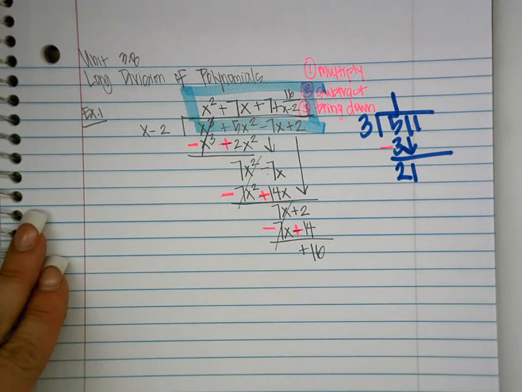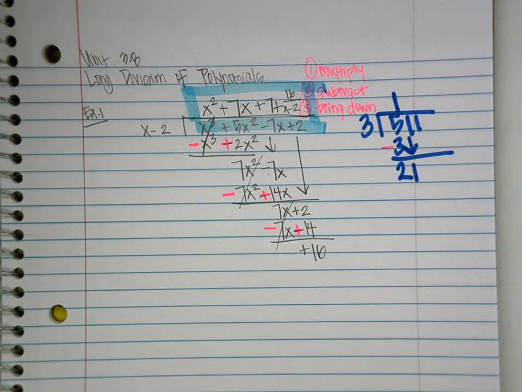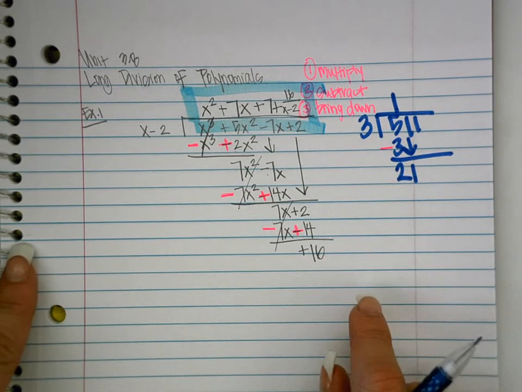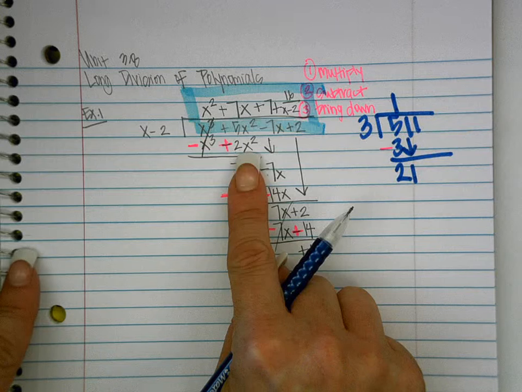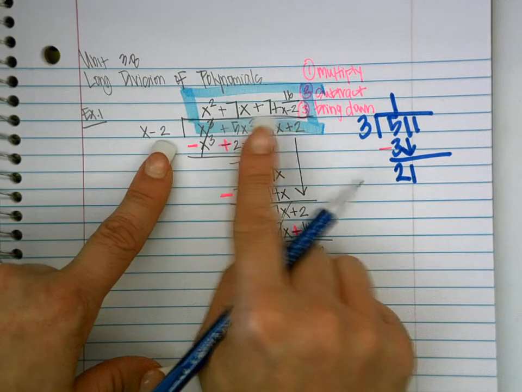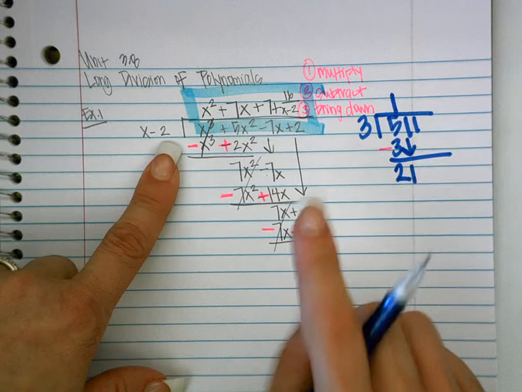Questions so far? We're going to do 4 of these, so hopefully you'll get the gist of it. Yes, ma'am? How did you get to 2x squared? How did I get to 2x squared? Right here? Because x squared times 2 is 2x squared.